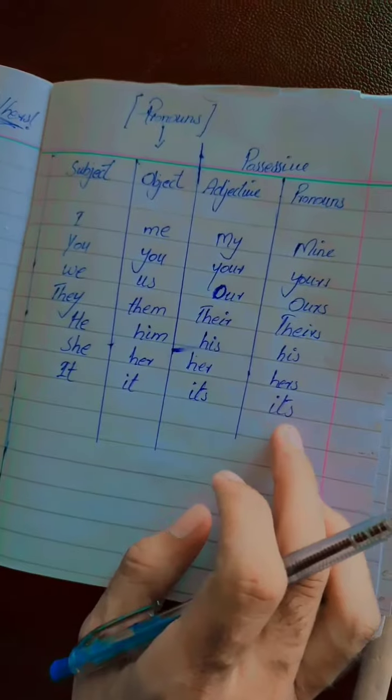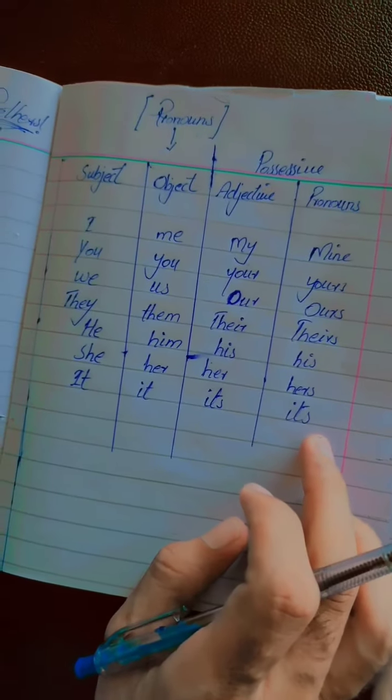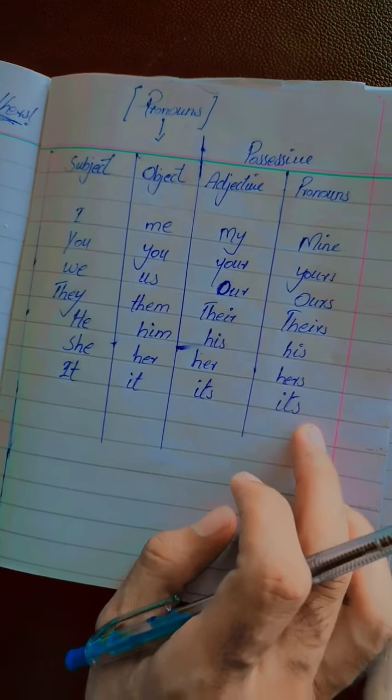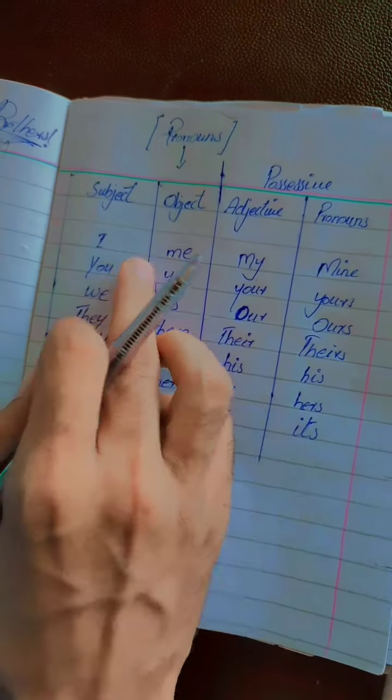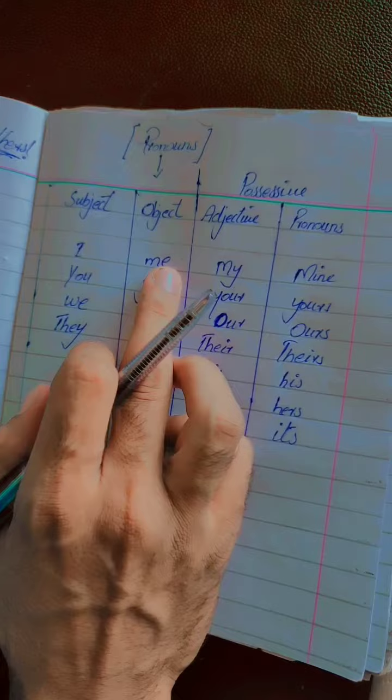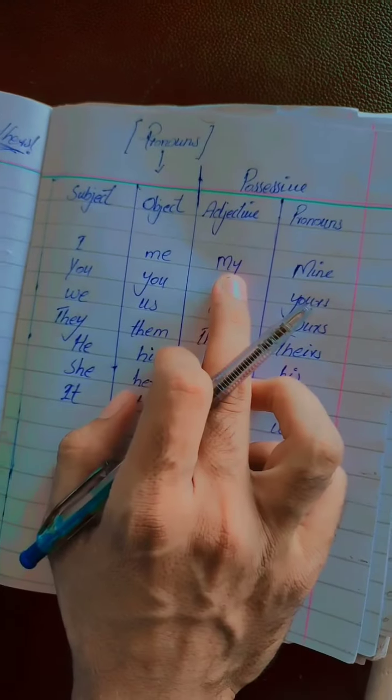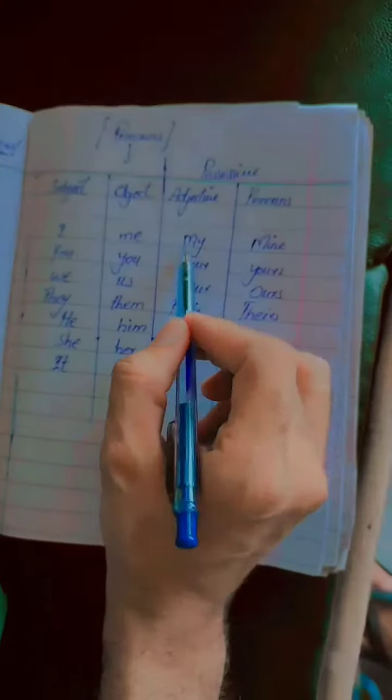How to make sentences for pronouns? For example, if we have subject: I like chemistry teacher. He gave me a pen. This is my marker. This book is mine.